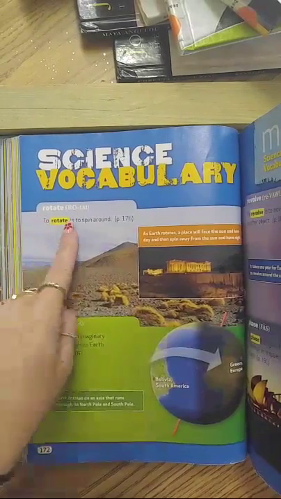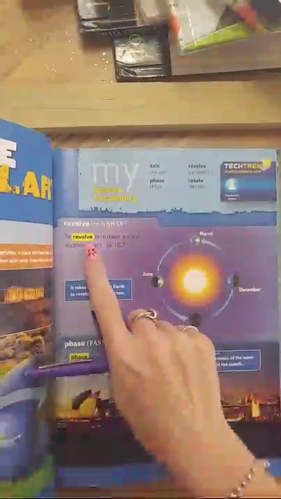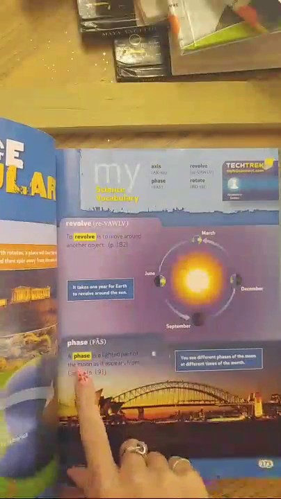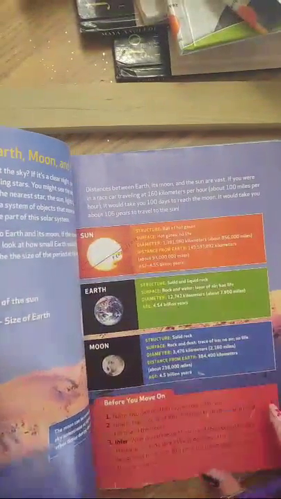We have rotate, which is to spin around. Axis, the imaginary line around which the Earth spins. Revolve is to move around another object, and phase is the lighted part of the moon that appears in the sky. So there are a couple of concepts that the students have to be aware of.